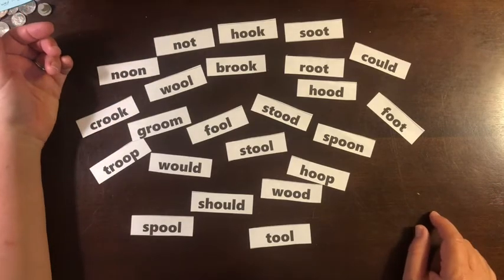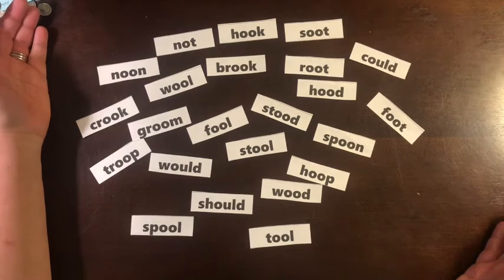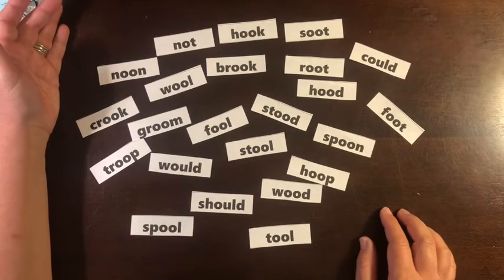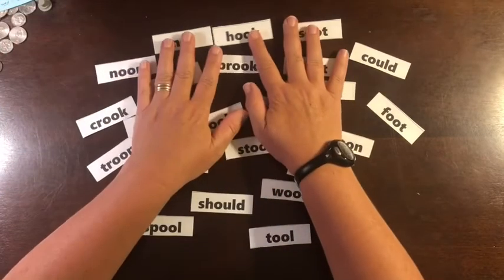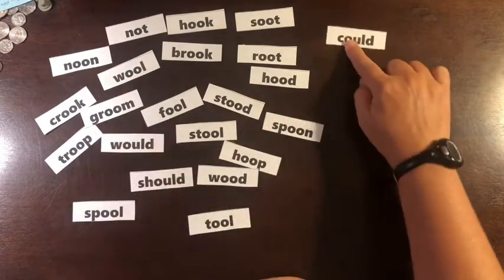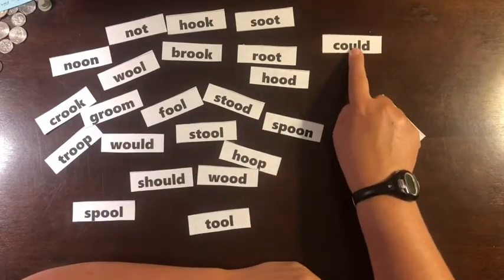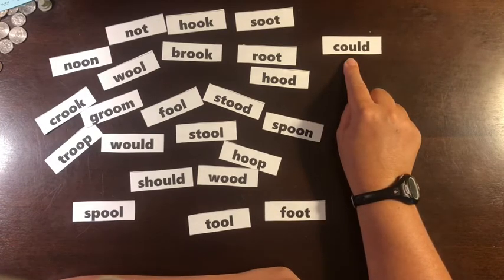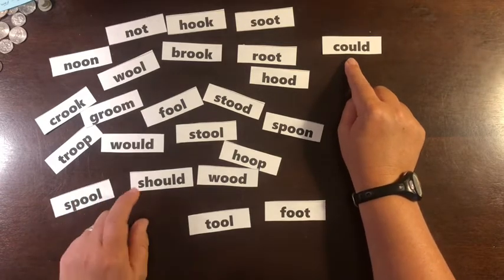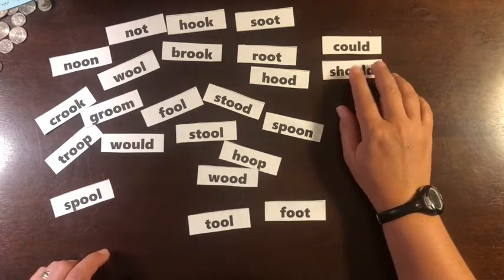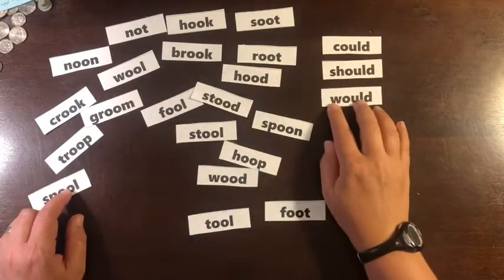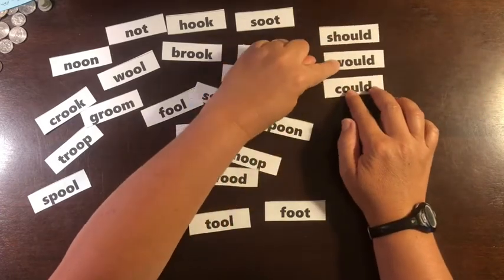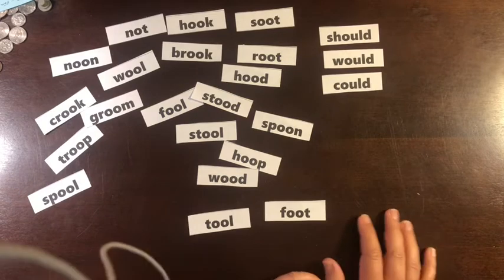There are a few words in here that are going to be oddballs, and let's just do that first. Let's sort our oddballs out first. The oddballs are going to be words that do not have OO. So let me move my words over, because automatically I see this word right here, and it is could. So it has that sound, but it is OU. Do you see any other OU? Yep, should and would. I like it in this order: should, would, could. Shoulda, woulda, coulda. So should, would, could are our oddballs this week.